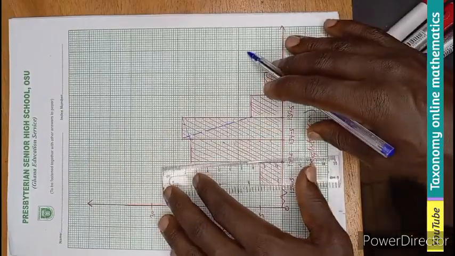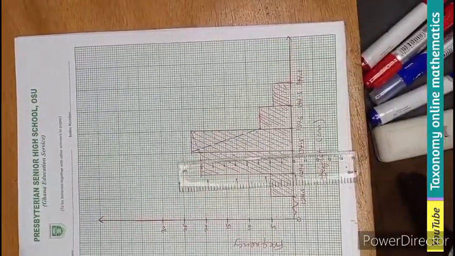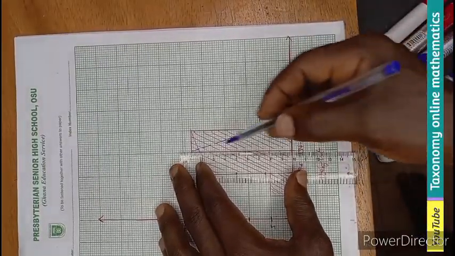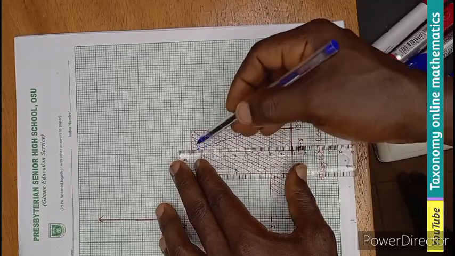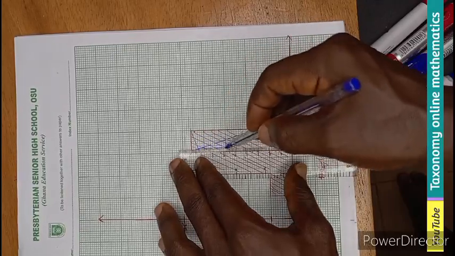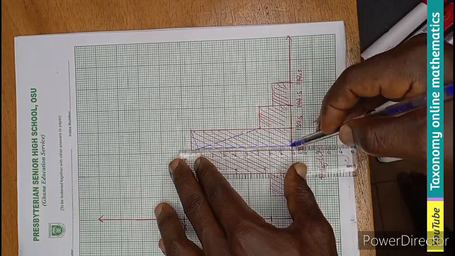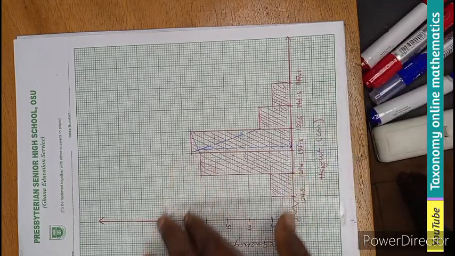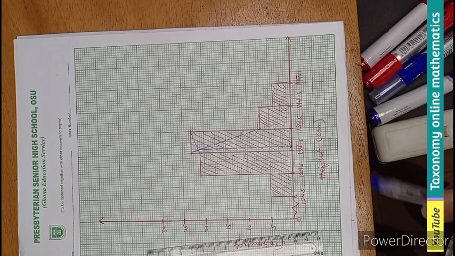Then we look at the intersection of the two lines. Watching carefully. So I'm going to draw that down and put it here. So that is where the modal height is going to be.